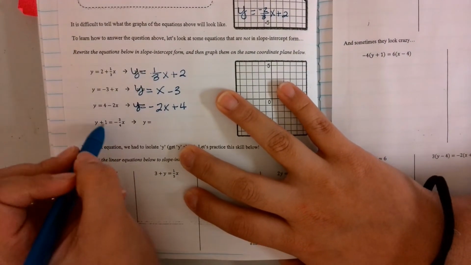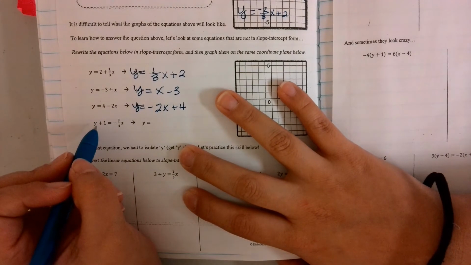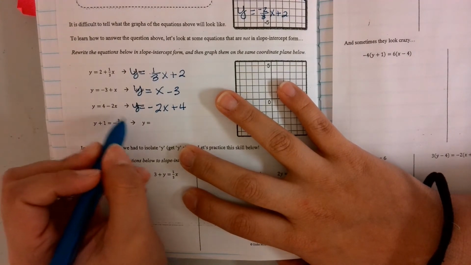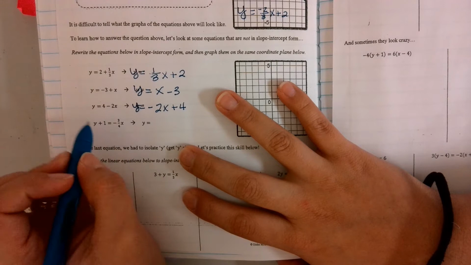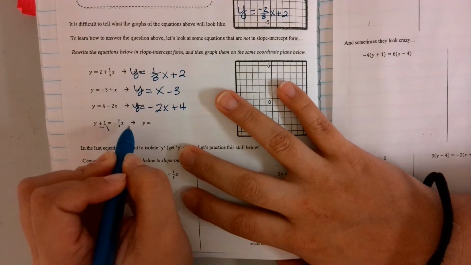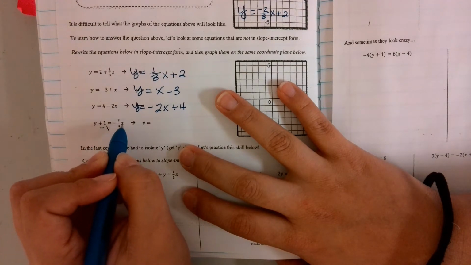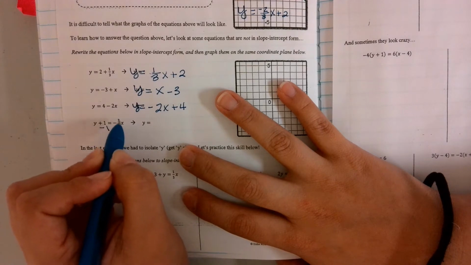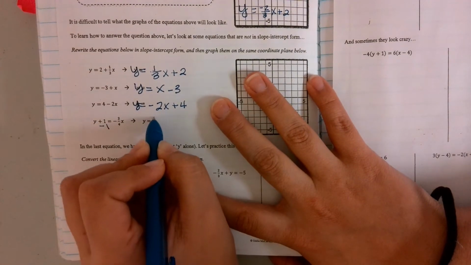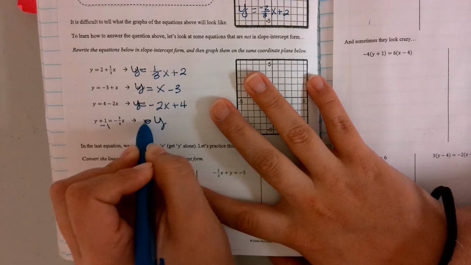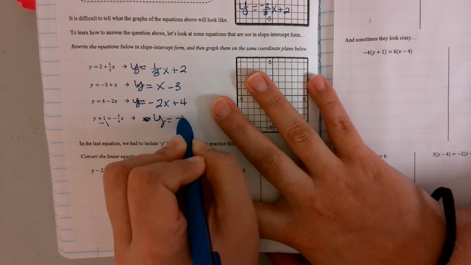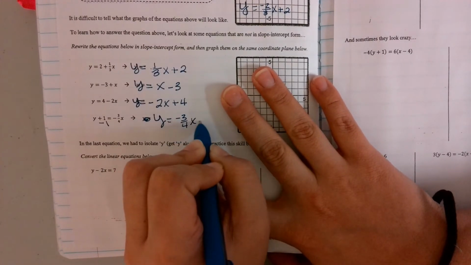And let's look at this last one. Y is not by itself on this one, so we need to take this one and we need to move it to the other side. So since it's a positive one, I'm going to subtract 1, and if I do that to one side, I have to do it to the other side, but I can't put it underneath here, so I'm going to put it off to the side. So I get y equals negative 3/4 x minus 1.